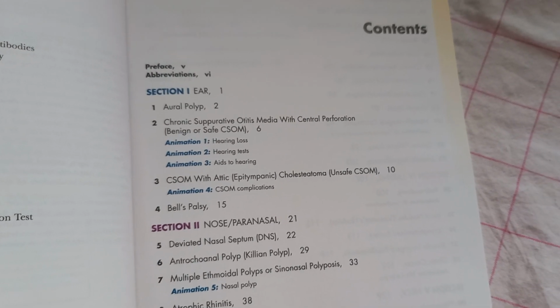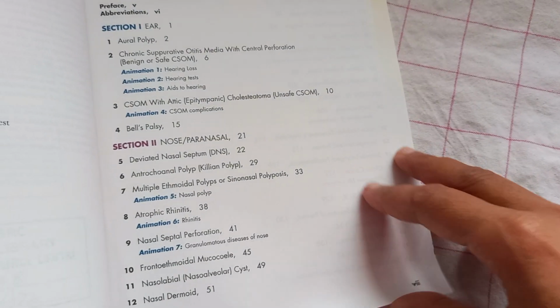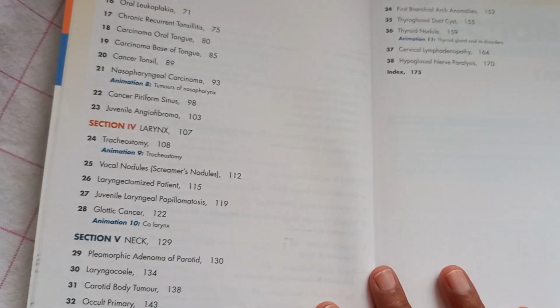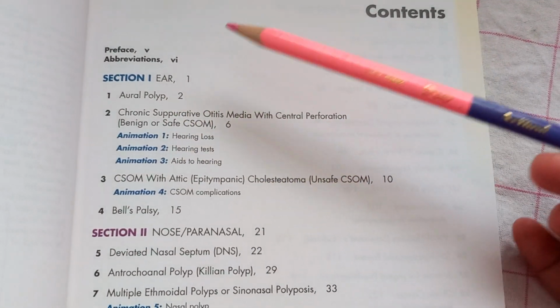Now, shall we look at the contents, people? Contents, so here they're talking about ear, nose, and obviously, next one is throat. Correct? Under throat, you have oropharynx, larynx, neck also, right? So, in ear, what and all are they covering?